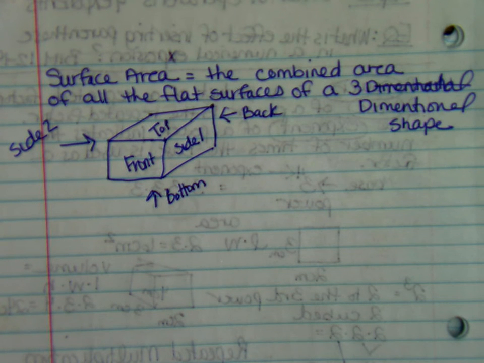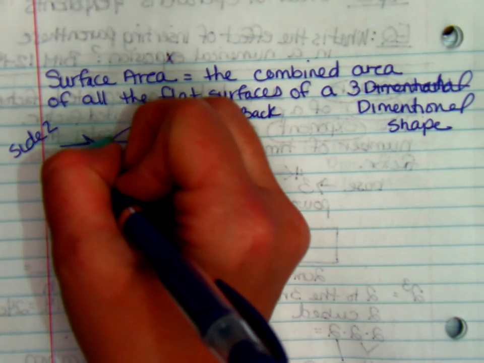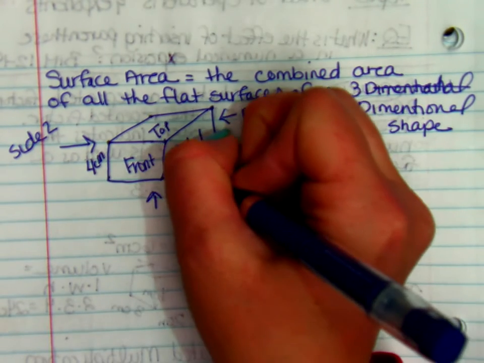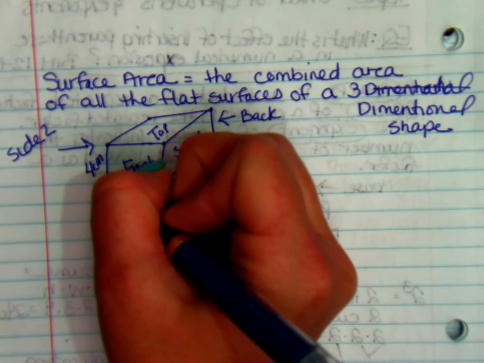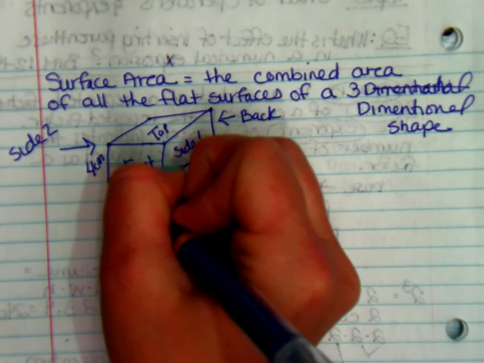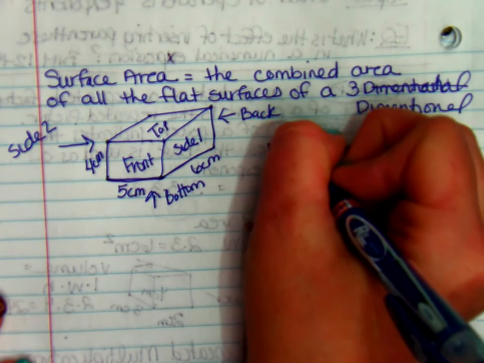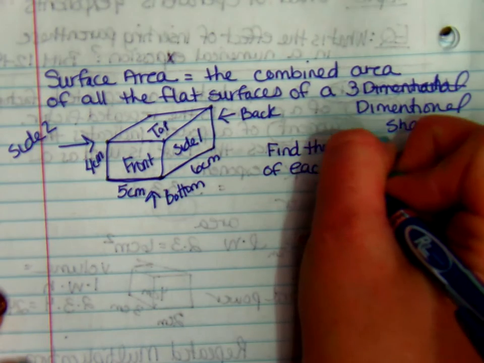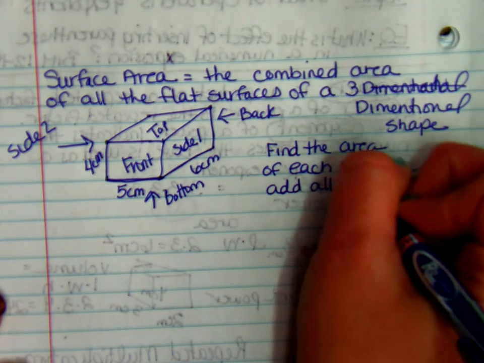Now let's give some values to our three-dimensional shape. So let's say that this distance from here to here is 4 centimeters. And the distance from here to here is 6 centimeters. And this distance from here to here is 5 centimeters. All right, so our steps that we're going to do is we're going to find the area of each surface. And then add all together.